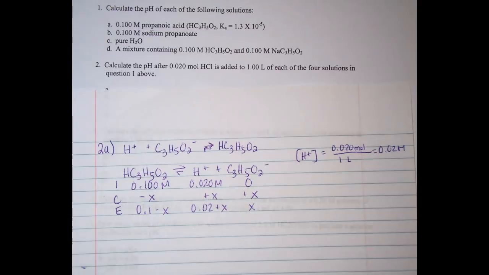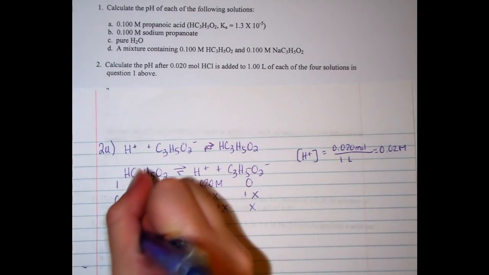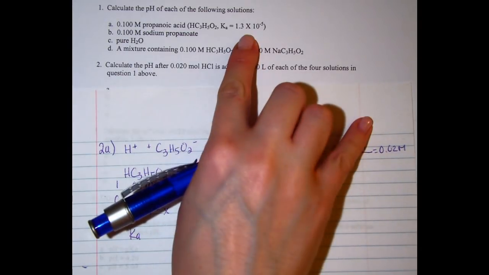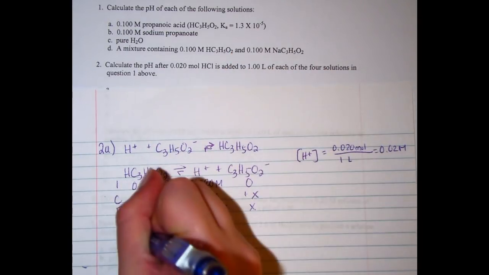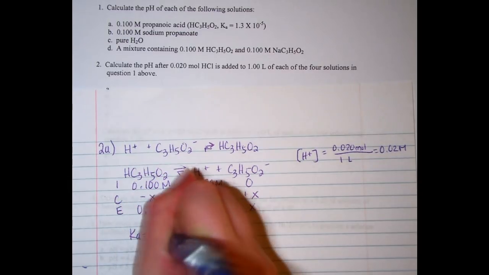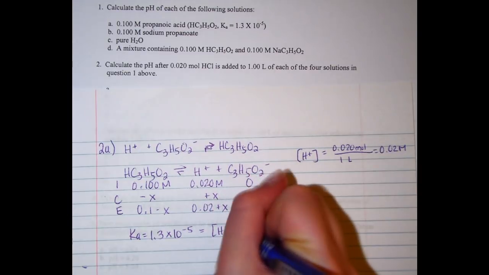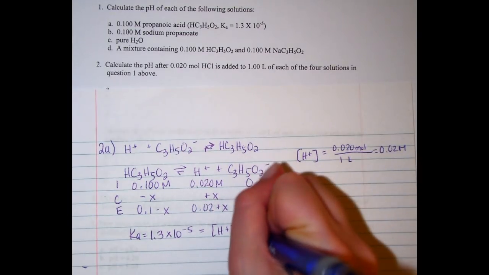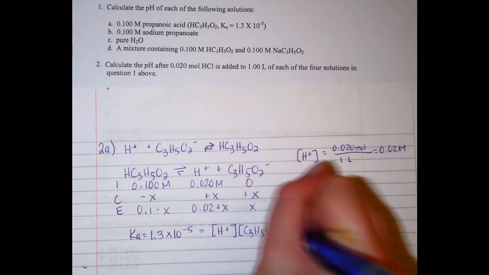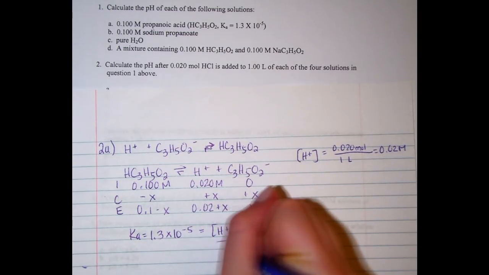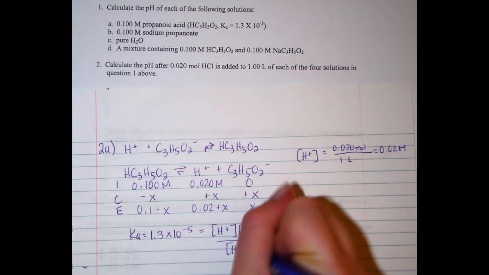So let's look at what I get when I plug this into Ka. My Ka equals, well, I'm going to use the same Ka from problem number 1, because that's what I'm looking at, 1.3 times 10 to the negative 5, H plus times C3H5O2 minus, and that's all over HC3H5O2.